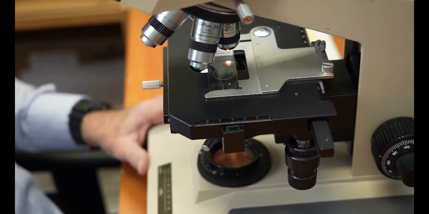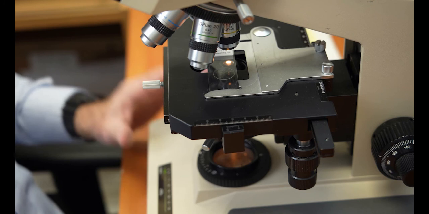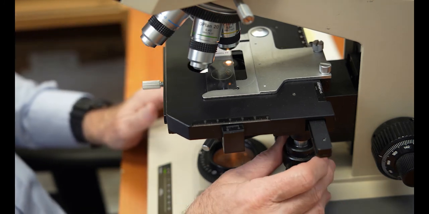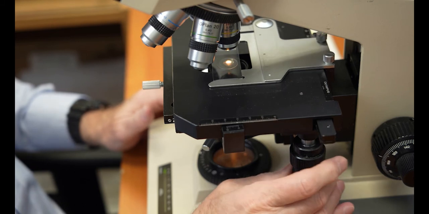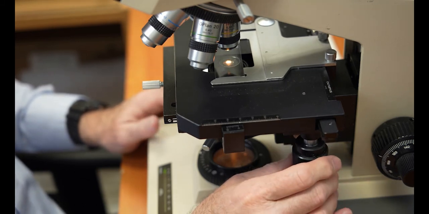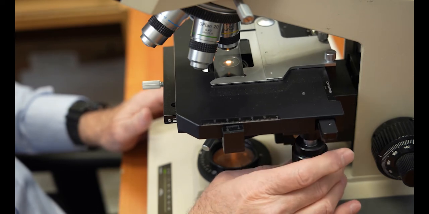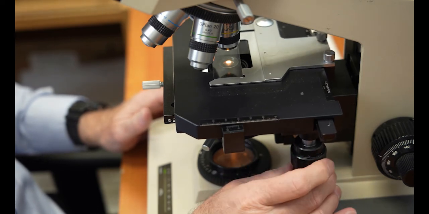Here we have a biological microscope with a mechanical stage on it. First thing after putting your slide into the mechanical stage is now you've got to move your mechanical stage to get the slide to where you want to start viewing things. And you only have an X or Y view here in order to view things.